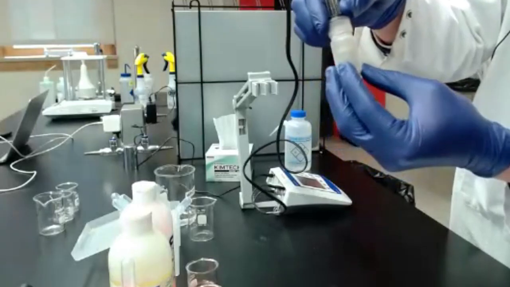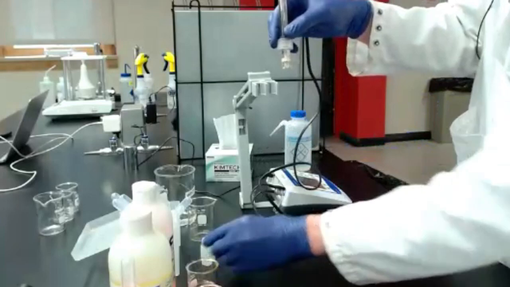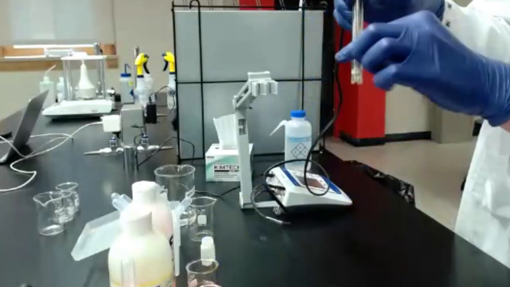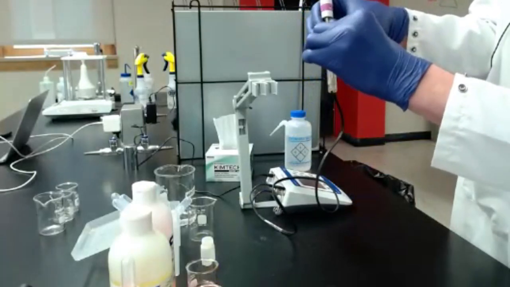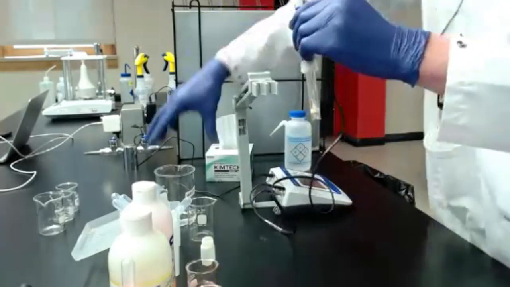When you put that vial on, you want to make sure the probe is actually in the solution. You can move the cap either up or just take it off. Kind of depends on what you're measuring, how much space you need. But we're going to do that.